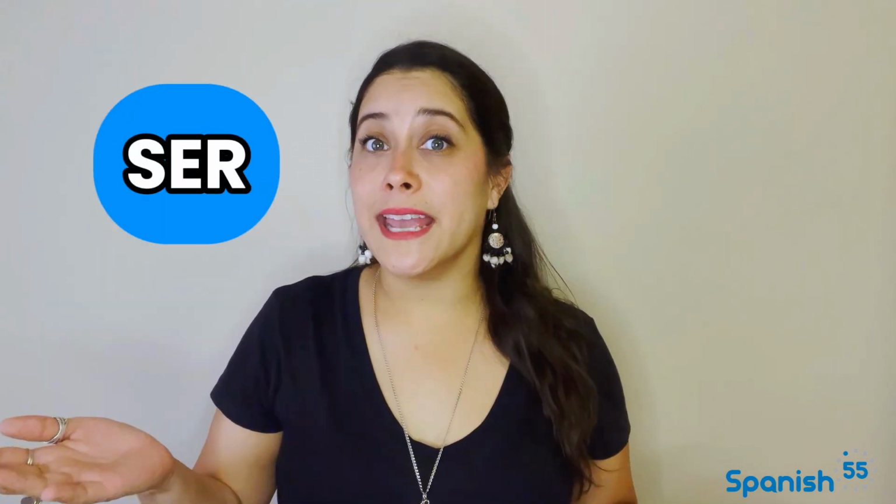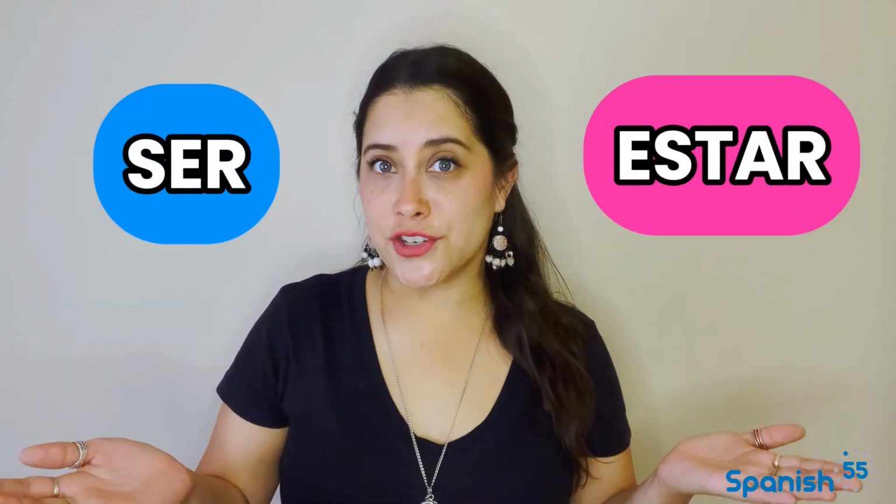Let's start by talking about the verbs ser and estar in Spanish. In English, we only have one verb to express existence, "to be." But in Spanish, we have two verbs to serve that purpose, ser and estar. So the verb conjugations that we're going to check today correspond to either one of those two verbs in Spanish.